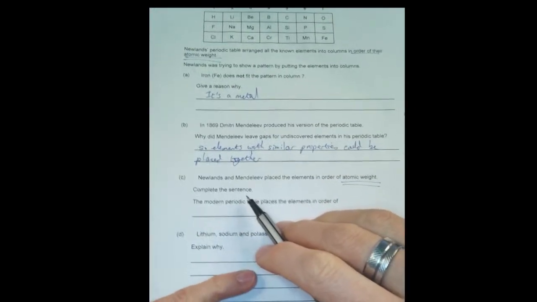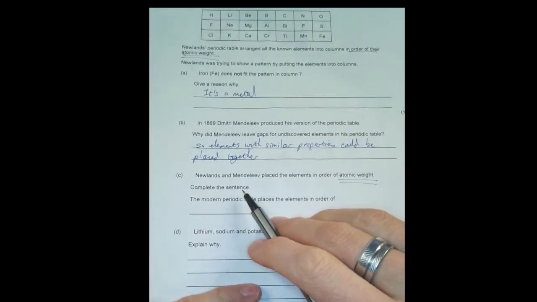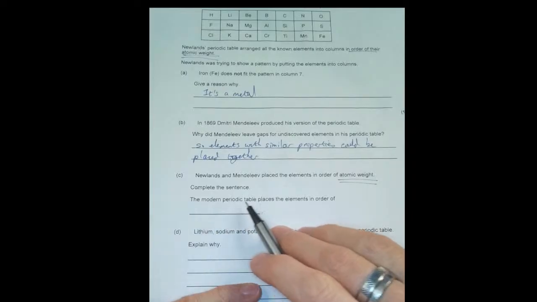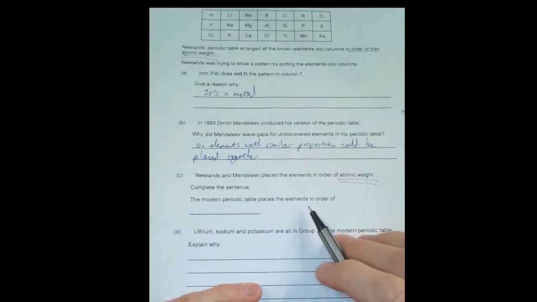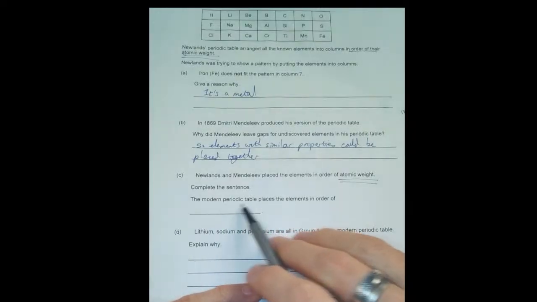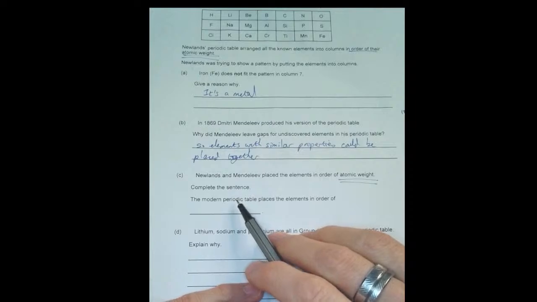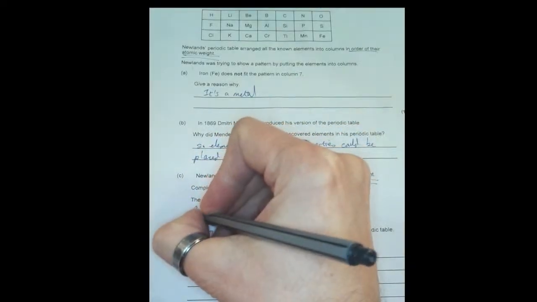Complete the sentence. Anyone got there before me? The modern periodic table places the elements in order of what? This is for AQA specifically, but this question will come on all the exam boards. This will be on all of them. Atomic number. Well done, Joel. Atomic number.